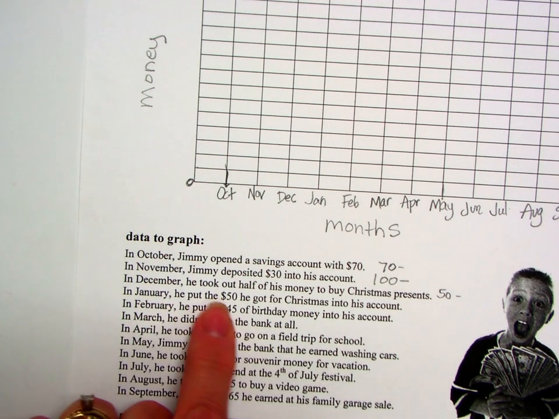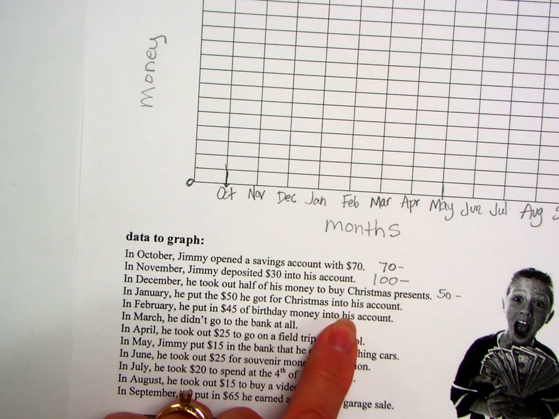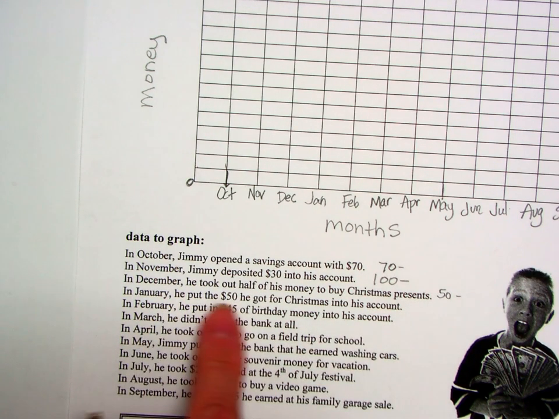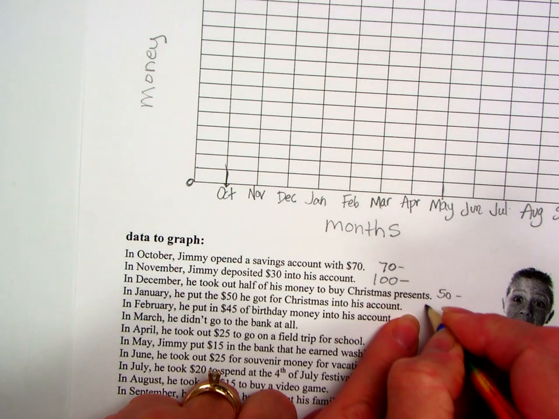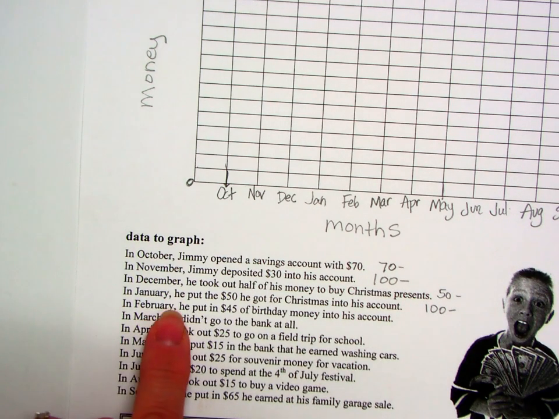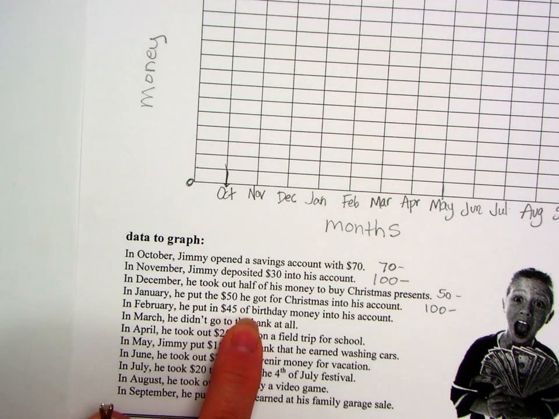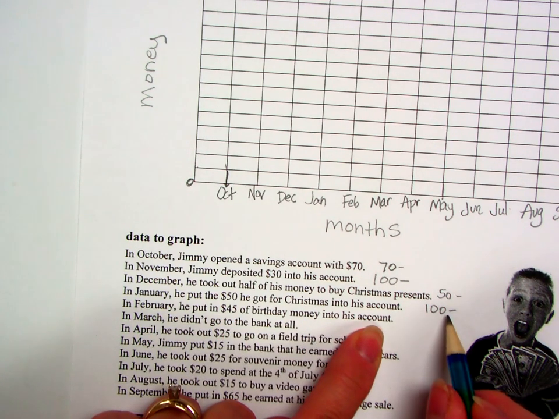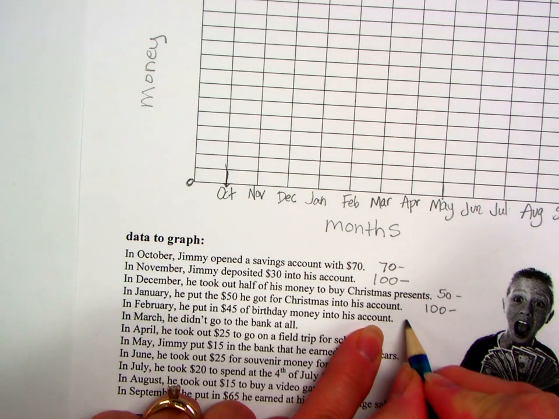In January, he put the $50 he got for Christmas into his account. So he just took out $50, and now he's putting $50 back in, so now he's back up to $100 again. In February, he put in $45 of birthday money into his account. Well, he had $100, and he just put in $45 more, so now he has $145.